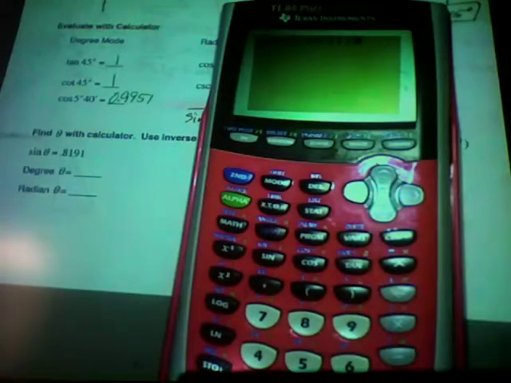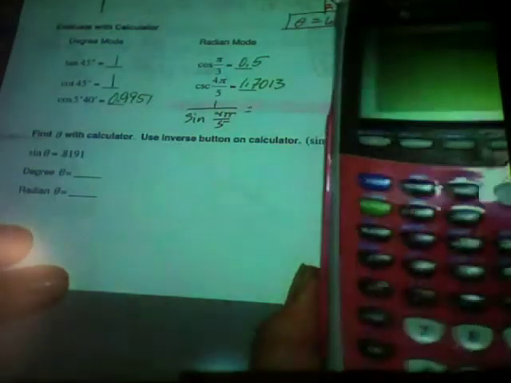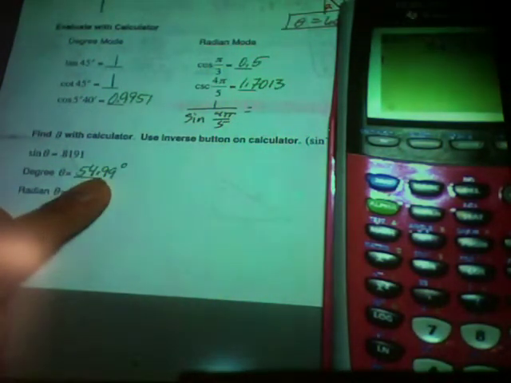You're in degrees, because we're finding degrees of theta. So if you want degrees of theta, your calculator needs to be in degrees. All right, so then hit enter. Round to 2 decimal places. What do you get? 54.99, right? Put a degrees on that. Make sure if you're answering theta in degrees, you have degrees with that.